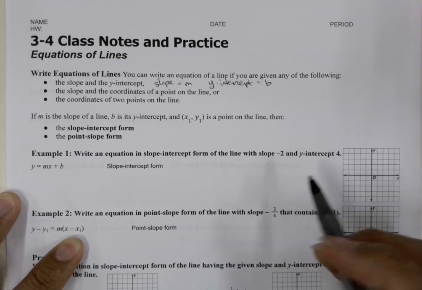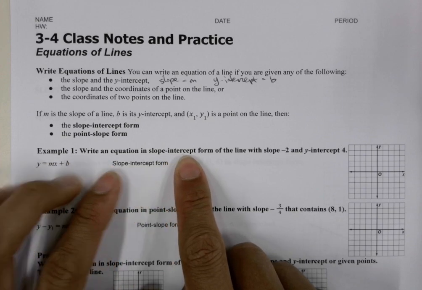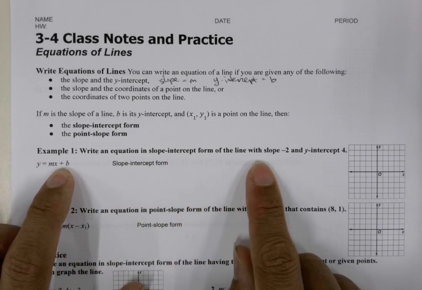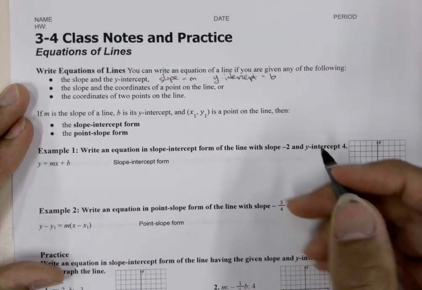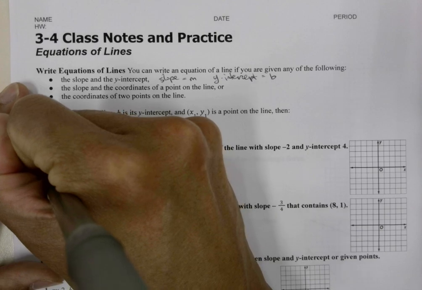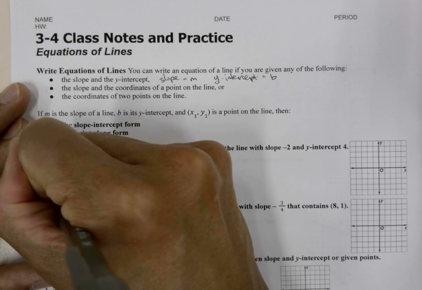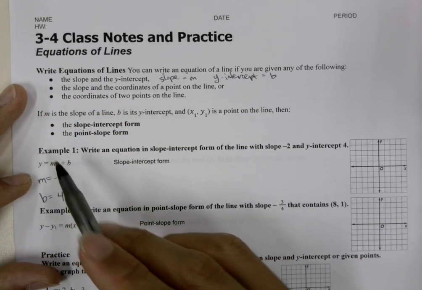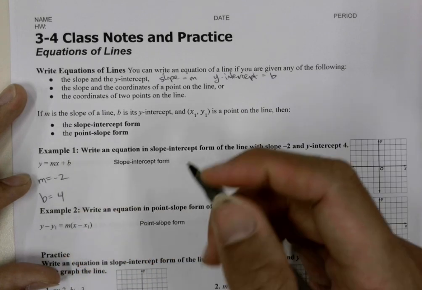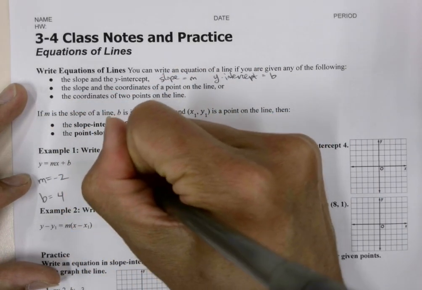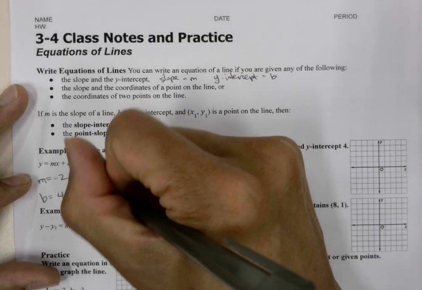So let's look at example 1, where it says write an equation in slope-intercept form of the line with slope -2 and y-intercept 4. If slope is -2, that means m is equal to -2. And if y-intercept is 4, that means our b is equal to 4. So how do we write it in that form? We just plug in our m for m and our b value for b, and we're done. So it goes y is equal to -2x plus 4, and that's it.